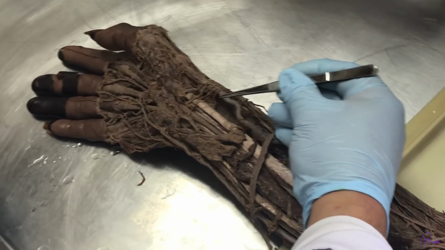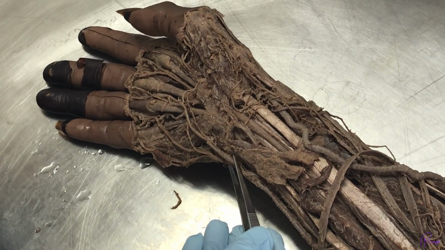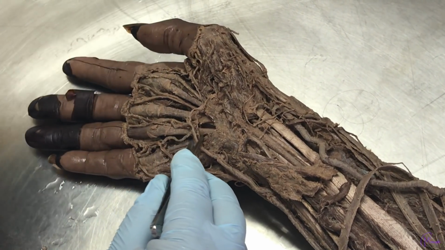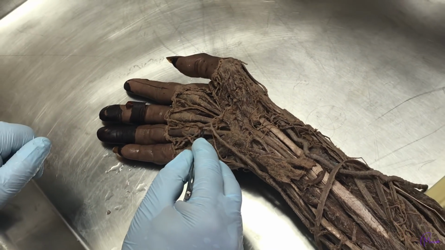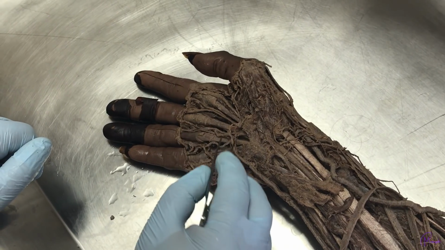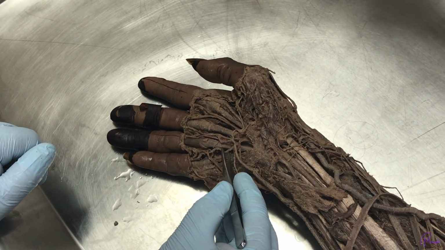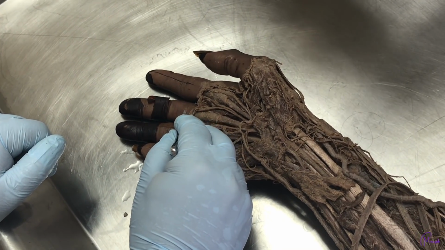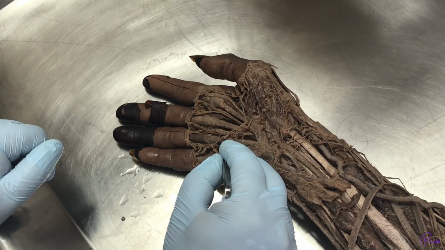So this is the radial artery here, and this is the ulnar artery here, and the superficial palmar arch gives off the palmar branches and digital branches. This is the metacarpal palmar branches, and these are the digital palmar branches of the superficial palmar arch.